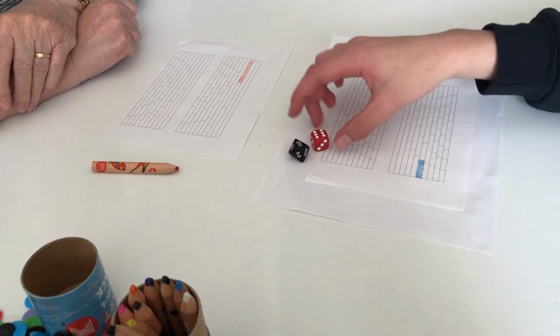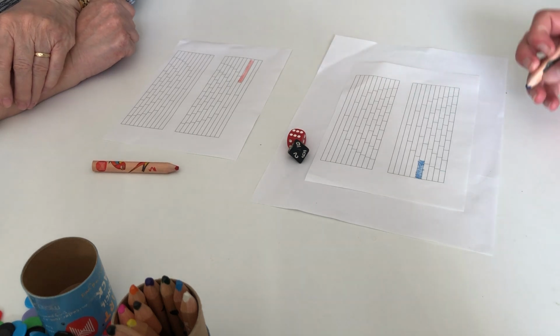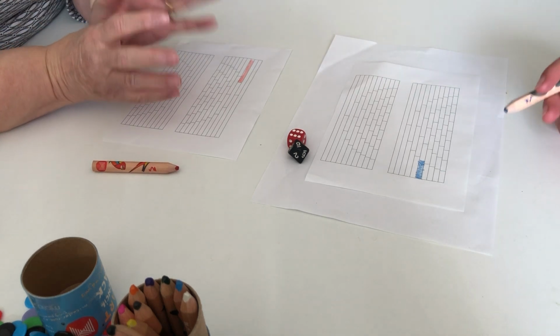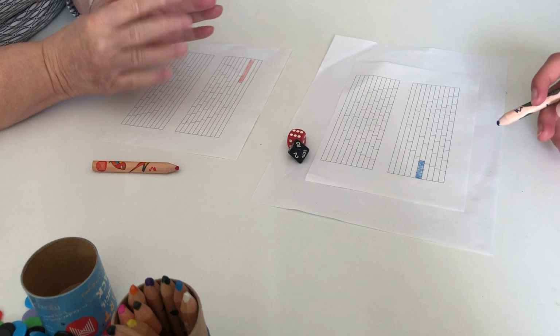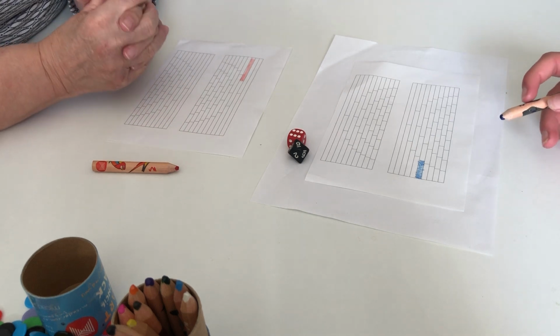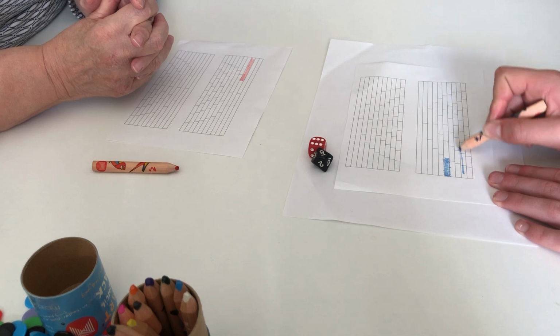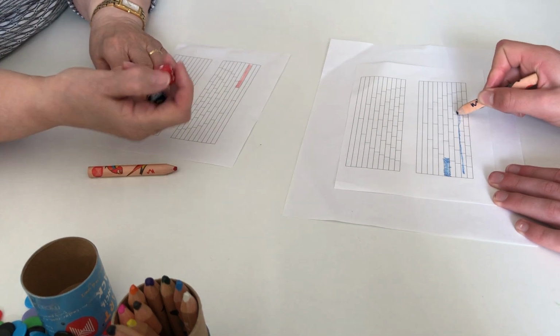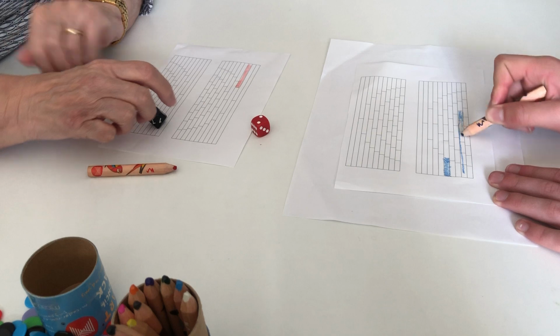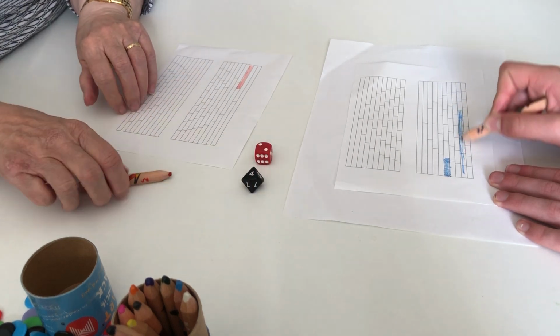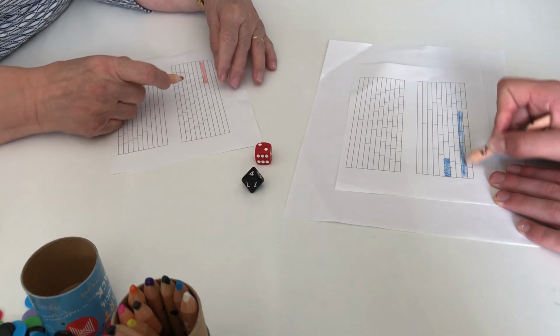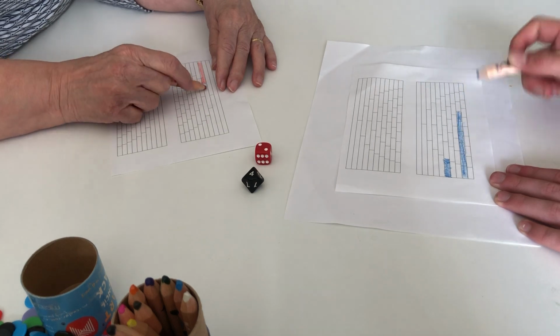Okay. So I got 6/9. Now, we're going to vary what we do with this game, but for the moment, I would like you just to colour in 6/9. Done. Okay, I have a 2 and a 4, so I'm going to colour in 2/4.